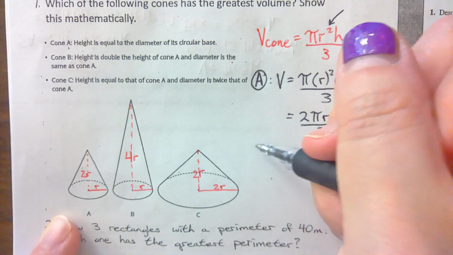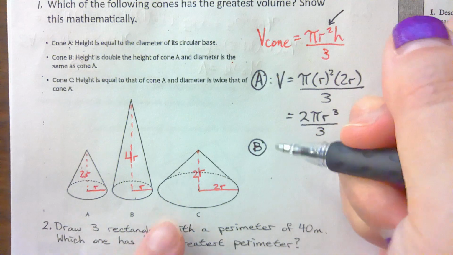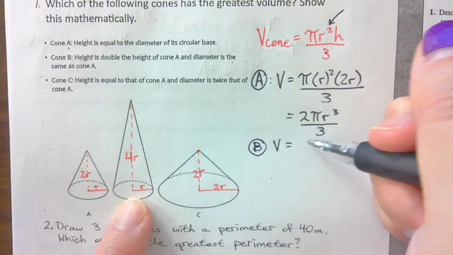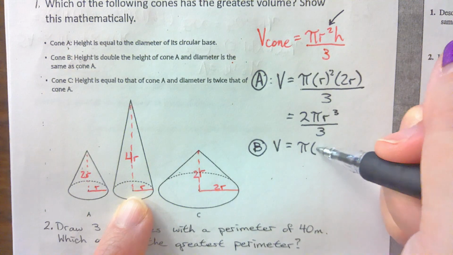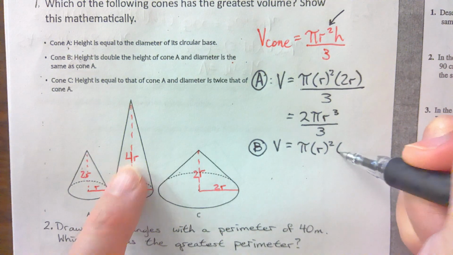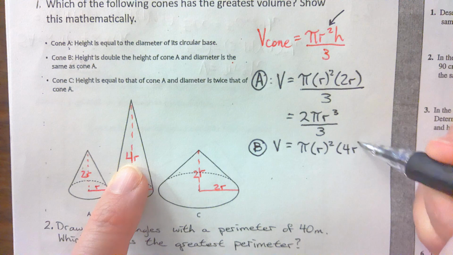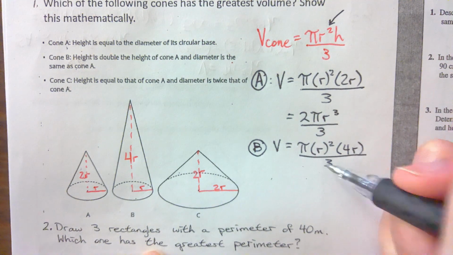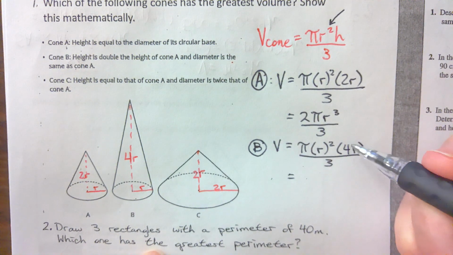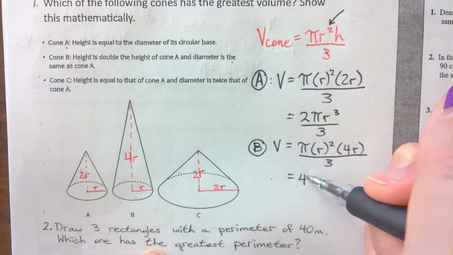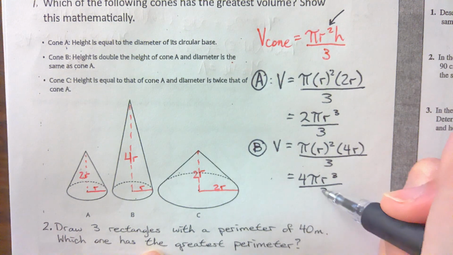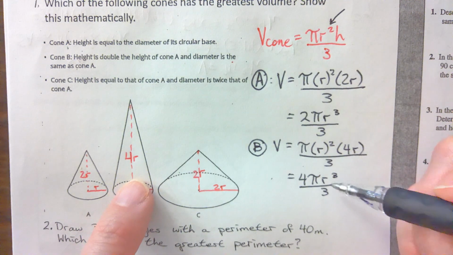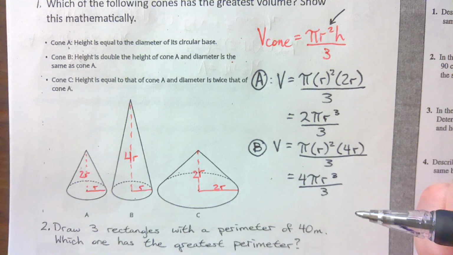Okay, so for A, volume equals pi. We can just leave it as pi because since we're just comparing, we don't even need to use 3.14. Radius is R, and the height is 2R. When you simplify this, you'll get 2 pi R cubed over 3. What about B? For B, same formula. R is still R. Height is 4R. So when I simplify this, I get 4 pi R cubed over 3. So this actually has double the volume of this.